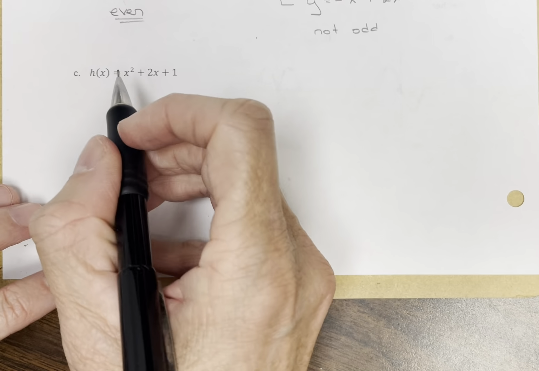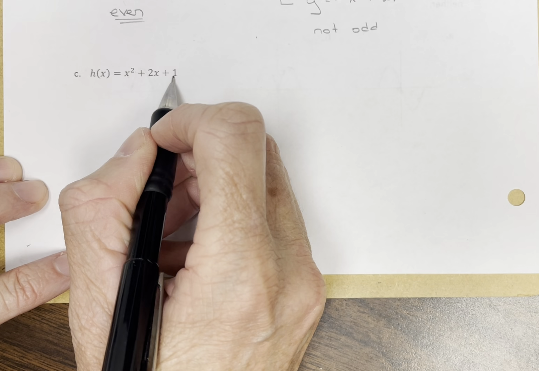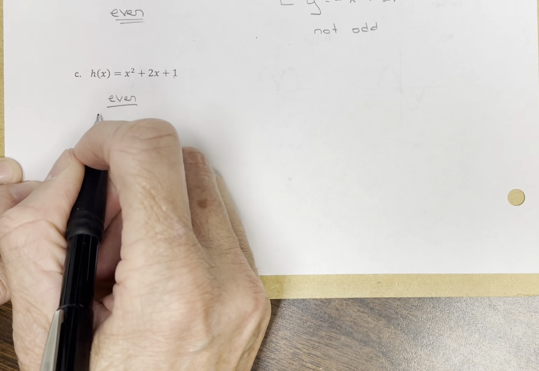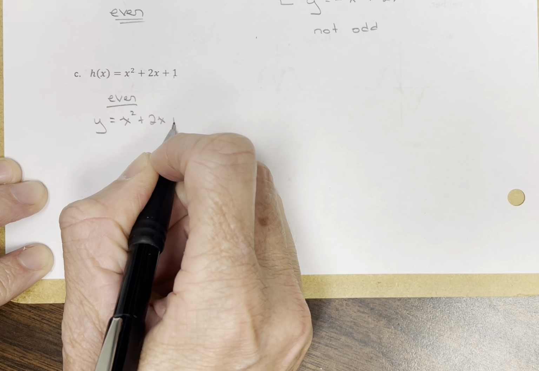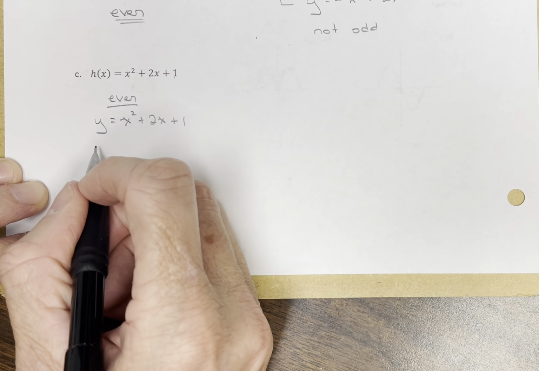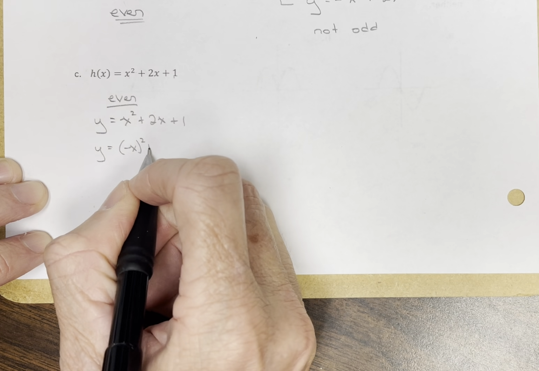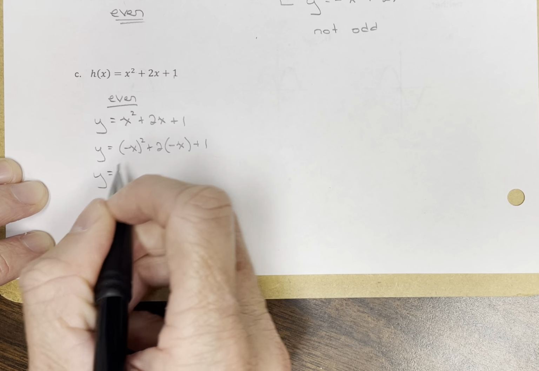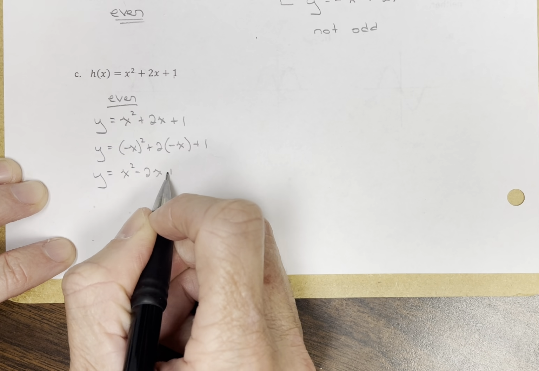Okay, the last one, the function h of x is equal to x squared plus 2x plus 1. Is it even, odd, or neither? Well, let's first test for evenness. I'll replace the h of x with a y to make my life a little easier. I don't want to carry around all that. To test for evenness, we replace the x with a negative x, so I'll use my parentheses to do that. Plus 2 times negative x plus 1. I'll do my math. Negative x times negative x is positive x squared, minus 2x plus 1.